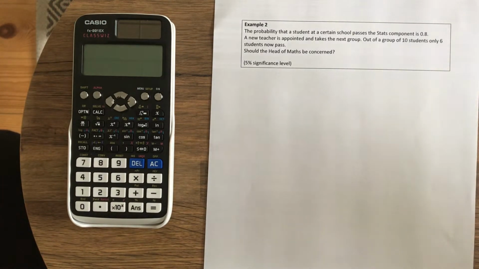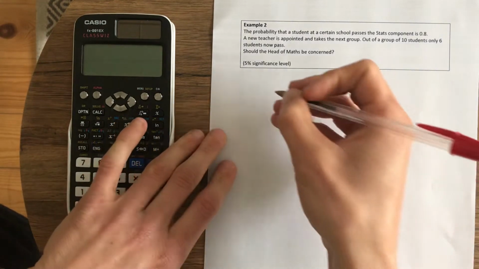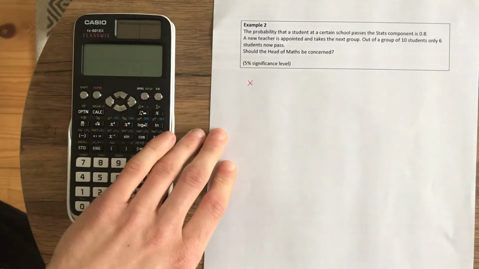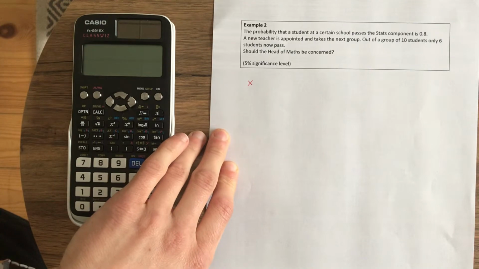Now, as I said, this is going to be using a binomial distribution. And there's a couple of key things in this question that we can pick out that shows us that we can use a binomial distribution for this. To start off with, I'm going to use the variable x to represent the random variable in this.